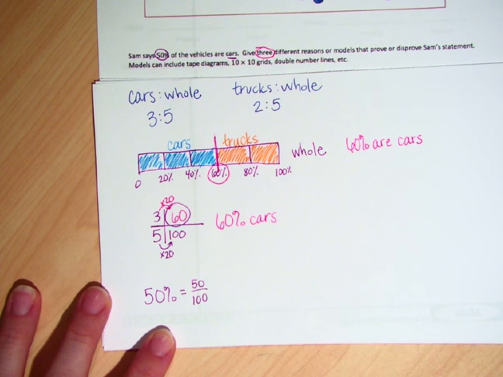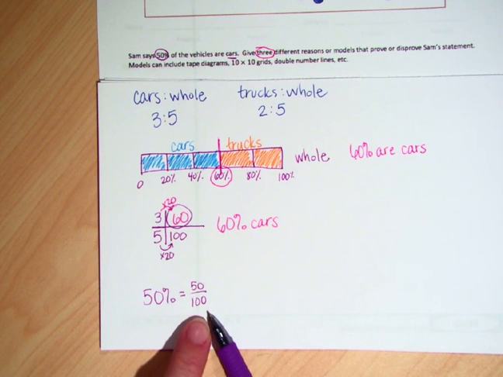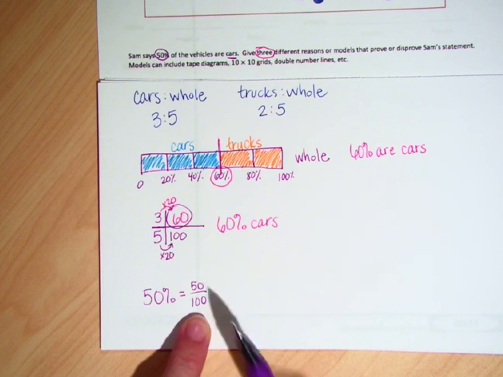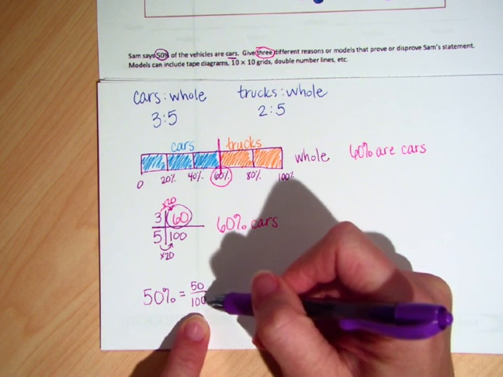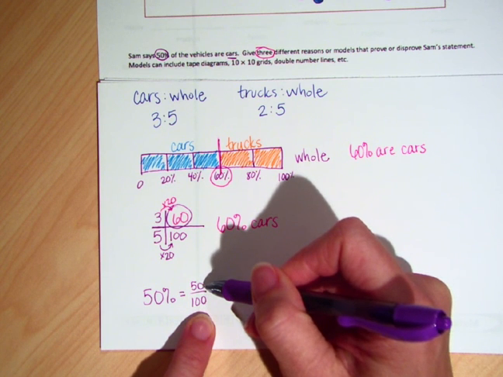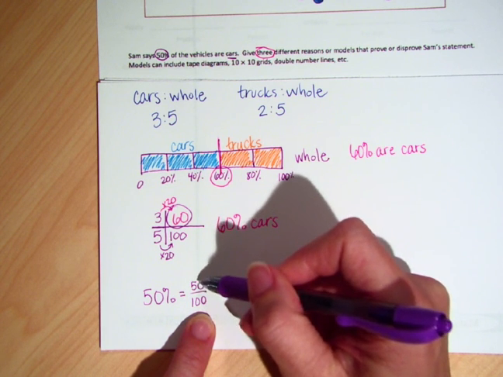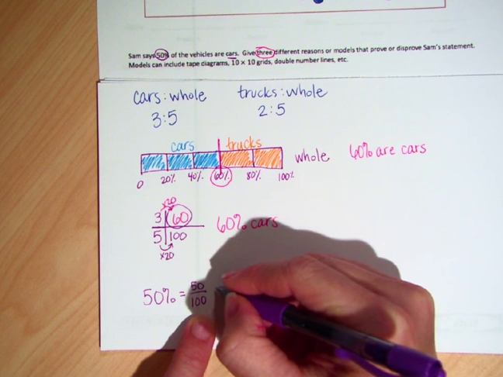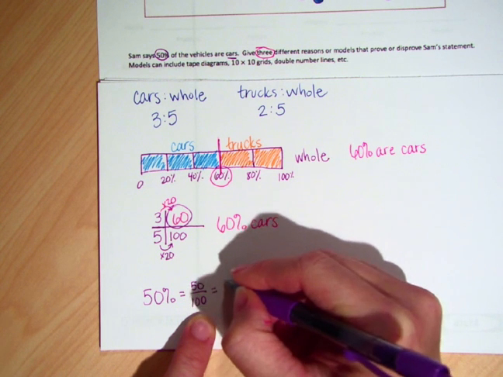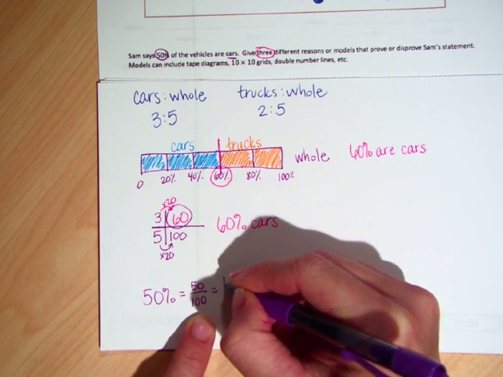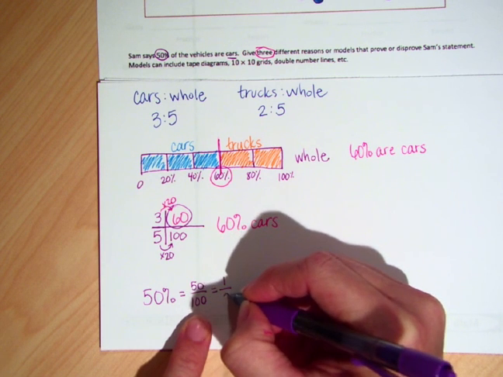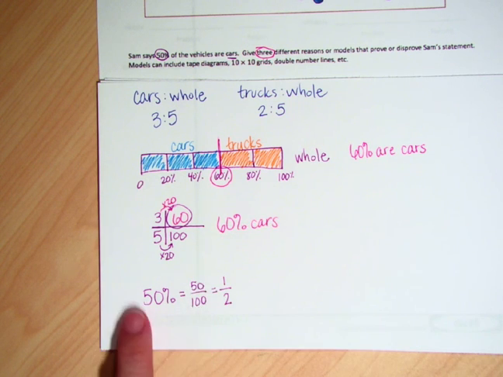Now if I simplify this fraction, I know this is like $1 and this is like 50 cents. There are two 50 cents in each dollar, so I'm going to divide by 50. If I divide this by 50, I get 1. Divide this by 50, I get 2. So 50% is half.